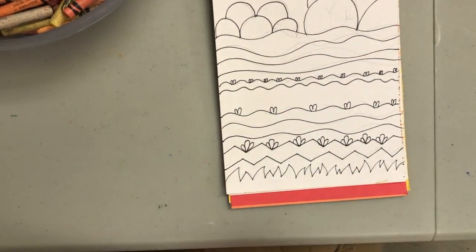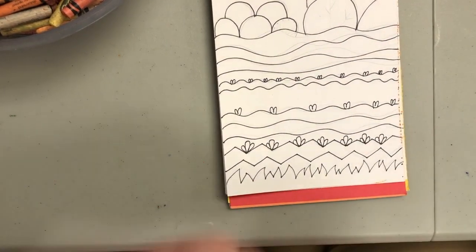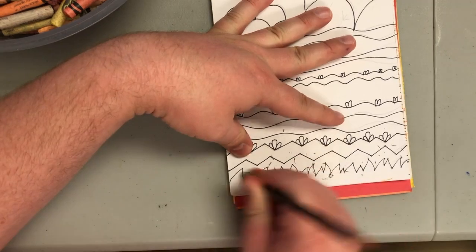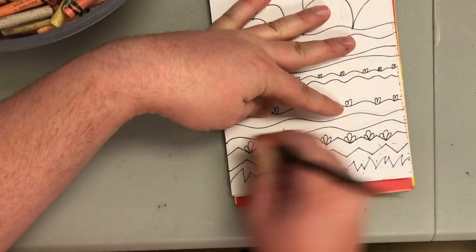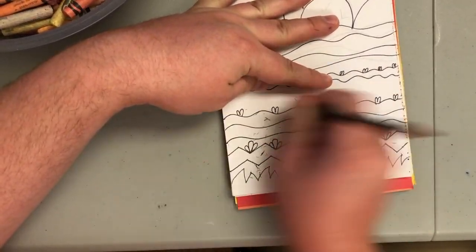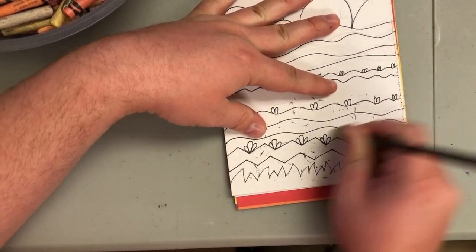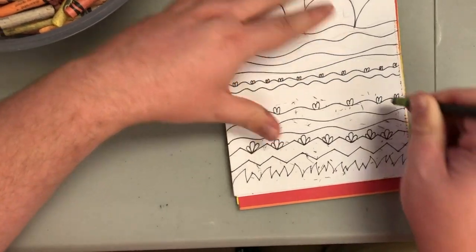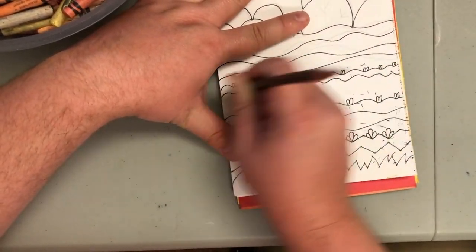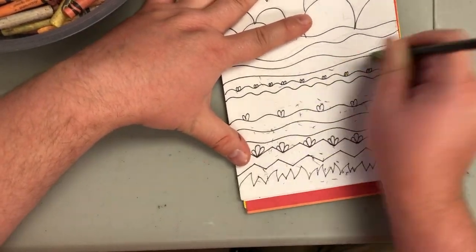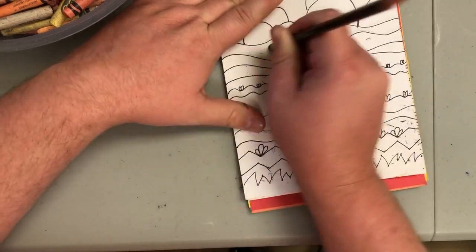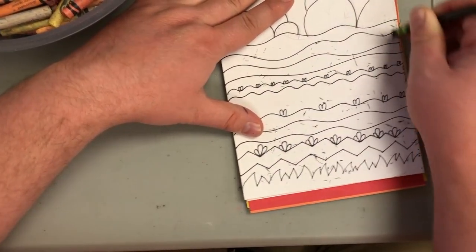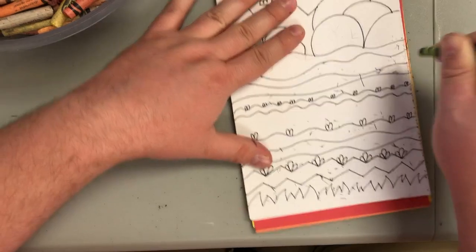Okay, so now I'm going to erase all of my pencil lines because I'm going to add some more lines. So this time I'm going to add lines inside the layers, and I'm going to use crayon. Now the reason why I like crayon is because crayon is a resist to paint, and I'm actually going to paint my landscape. So I'm going to use paint today, watercolors.